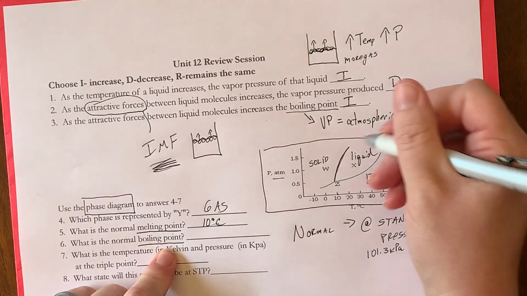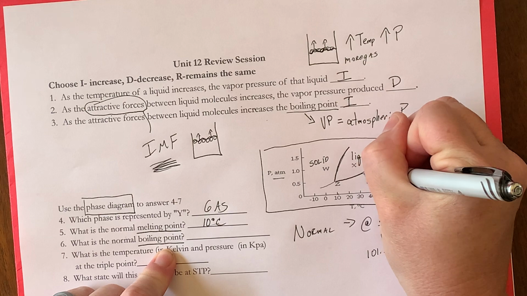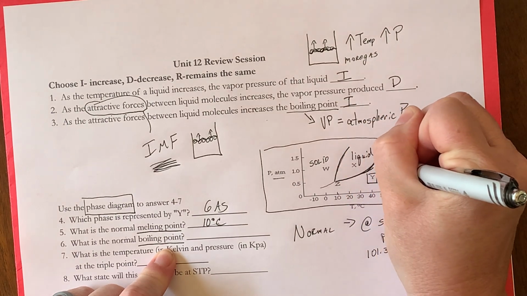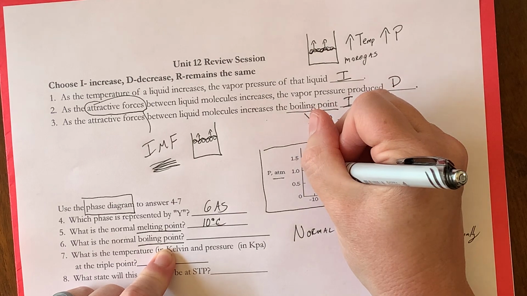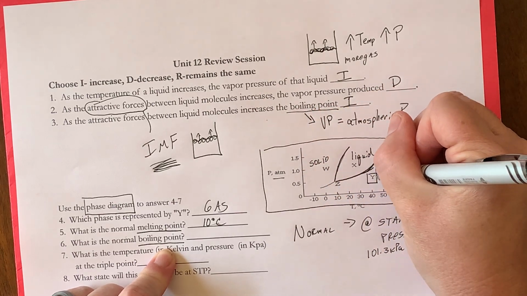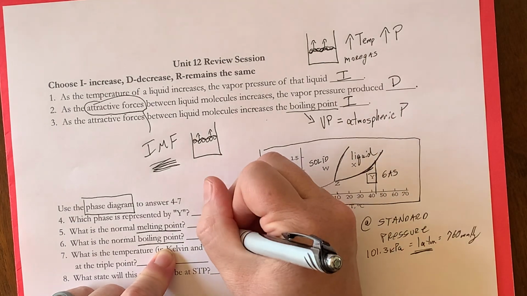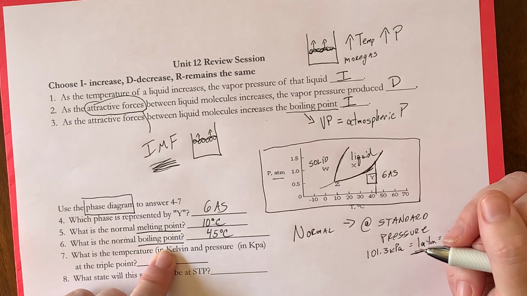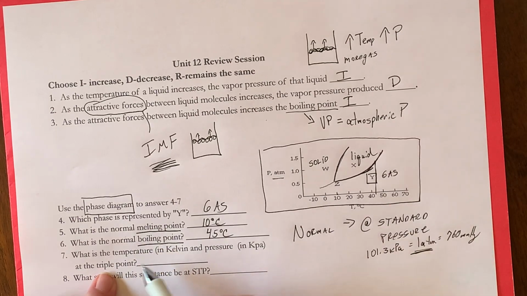Well, when a substance boils, it means it's going from a liquid to a gas, which is represented along this line. This is your vaporization line. Again, at 1 atmosphere because of normal. And I'm going here and I'm going to say that's probably about 45 degrees Celsius. All right, great. What temperature in Kelvin and pressure in kilopascals is the triple point?